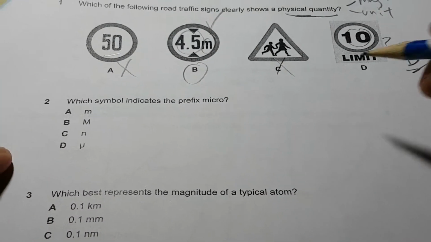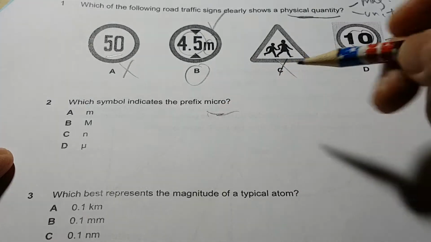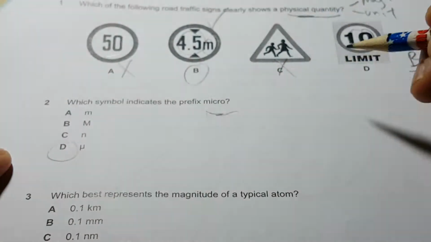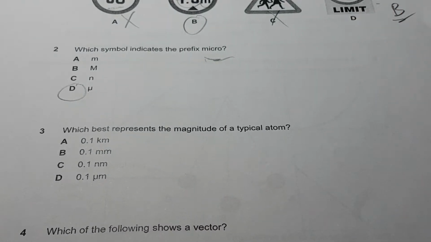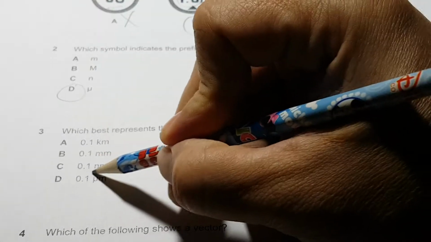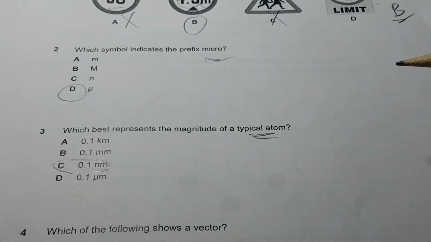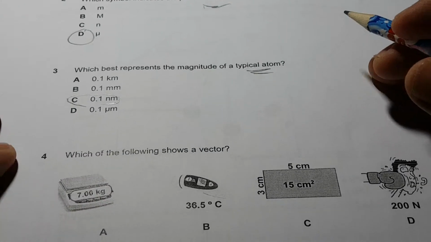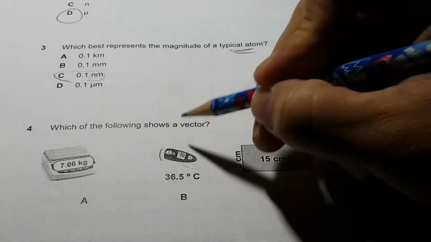Okay, second question, which symbol indicates the prefix micro? This one just refer to the definition. Micro will be, the answer will be D. Okay, question 3, which best represents the magnitude of a typical atom? So an atom will be very small, so just based on the definition, it will be more of a nanometer than a micrometer.